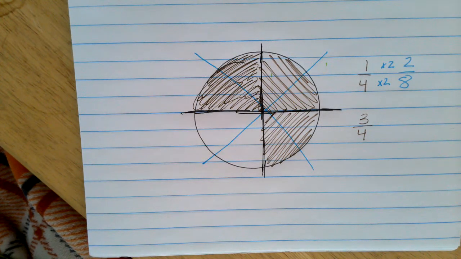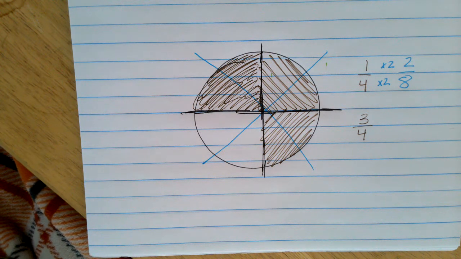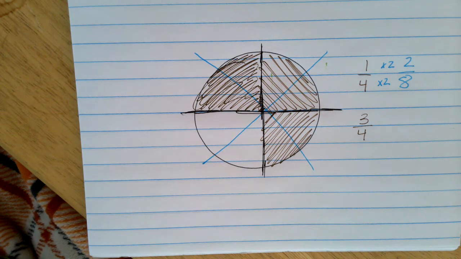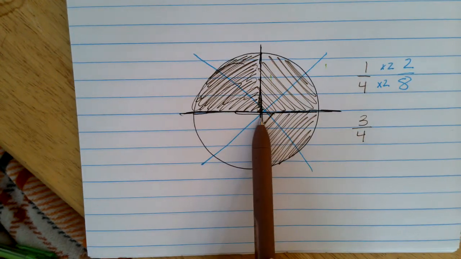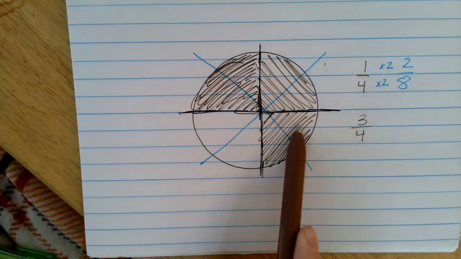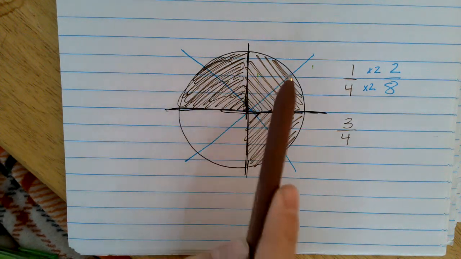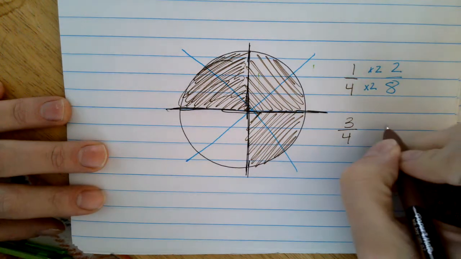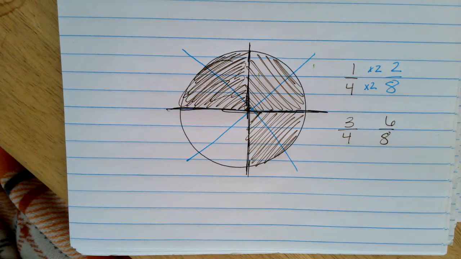Well, you can do this a few different ways. The first way is that you could count it up. How many parts were shaded? Well, let's look. If I have 1, 2, 3, 4, 5, 6, 7, 8 equal parts, how many of those 8 equal parts are shaded? 1, 2, 3, 4, 5, 6 of the 8 equal parts are shaded. Again, that is 2 times as many parts shaded.